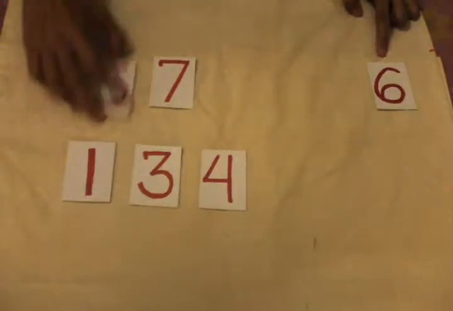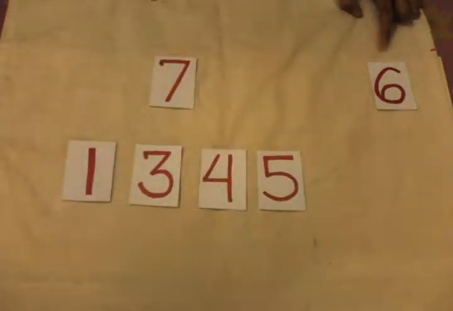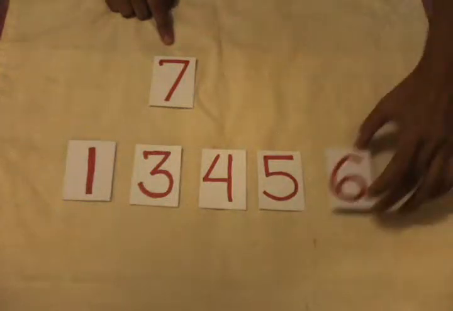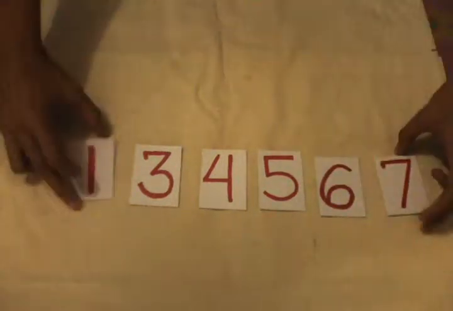5 and 6, 5 is smaller. Then 6 and 7, 6 is smaller. Then lastly 7. So we have here the new array, whose elements are sorted. So that's how the merging step happens.